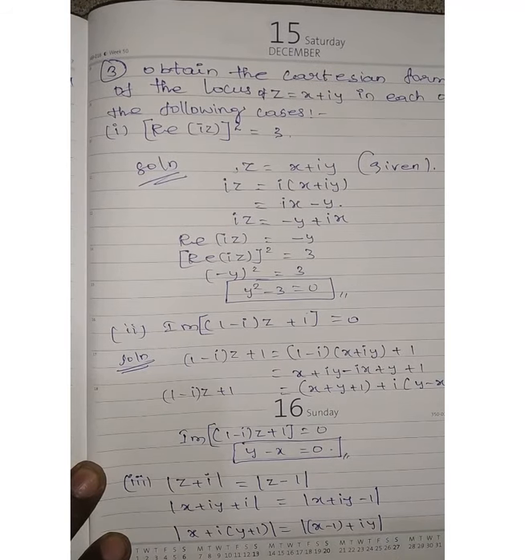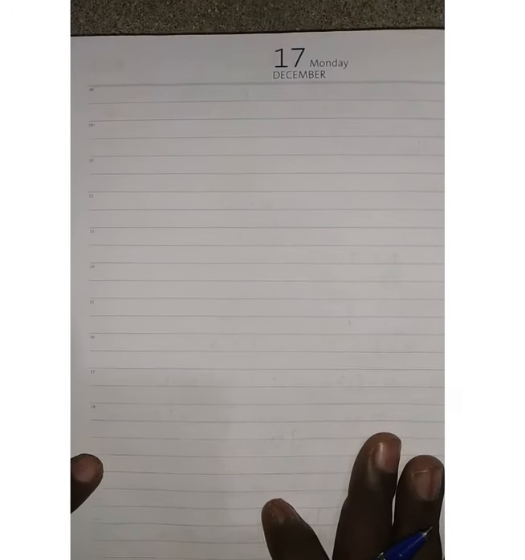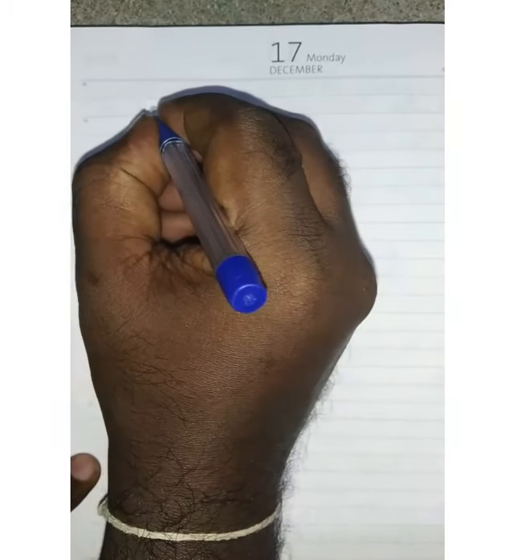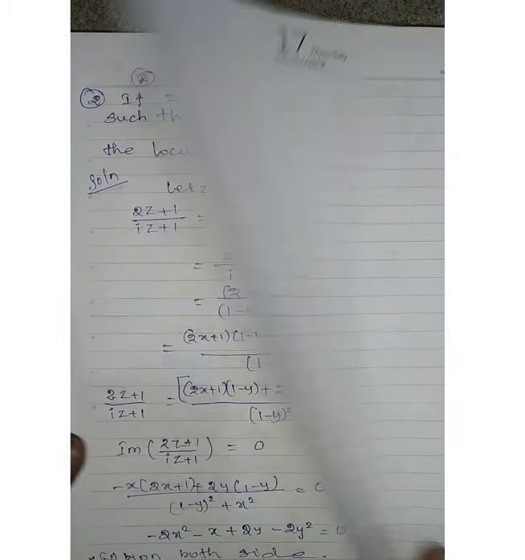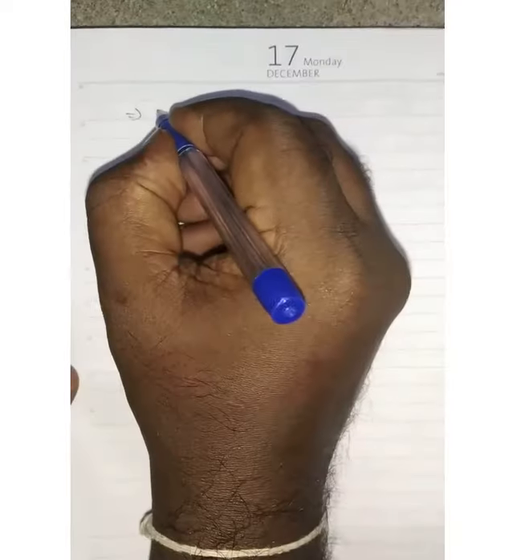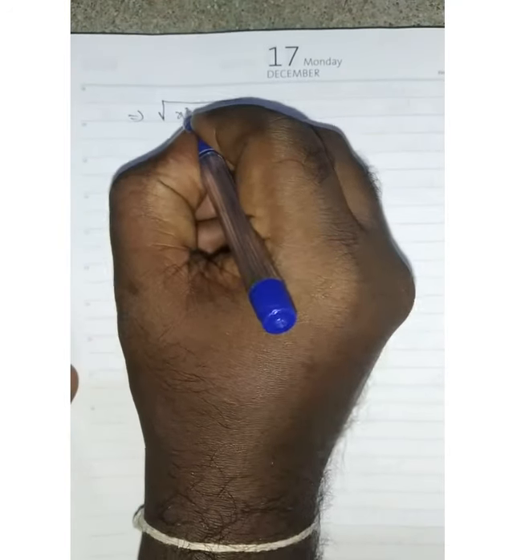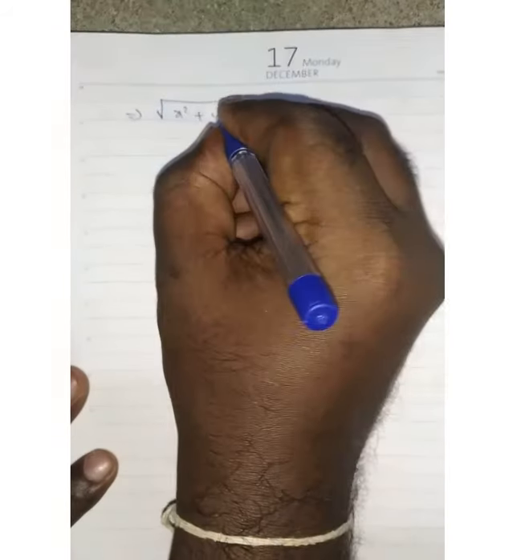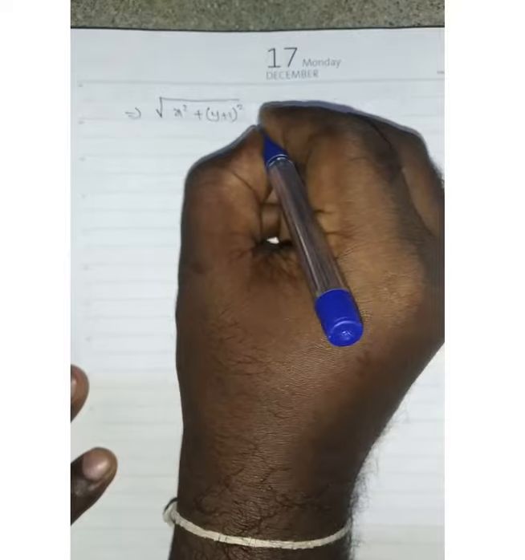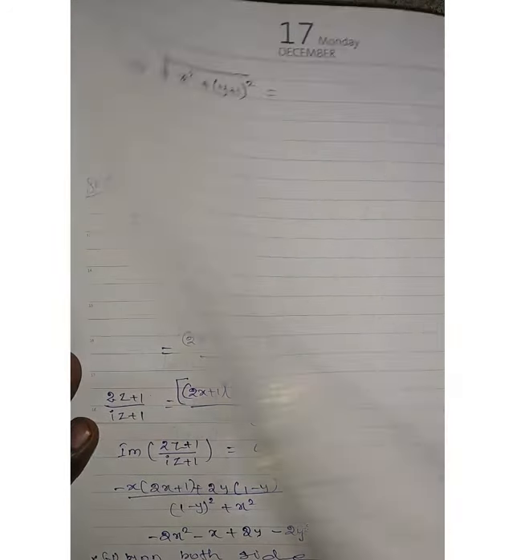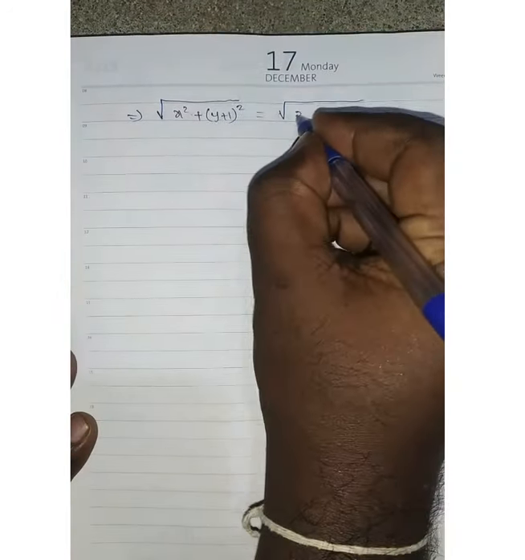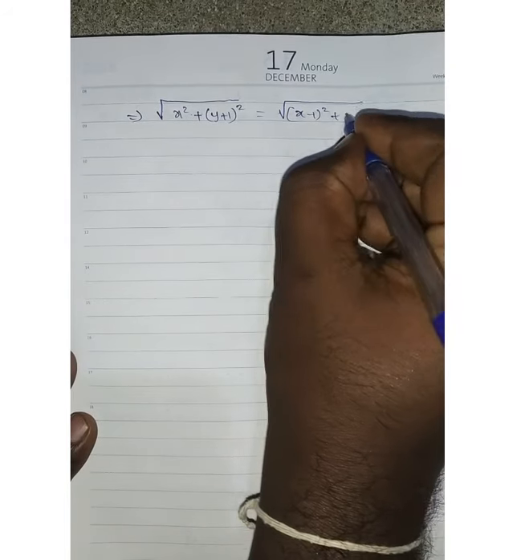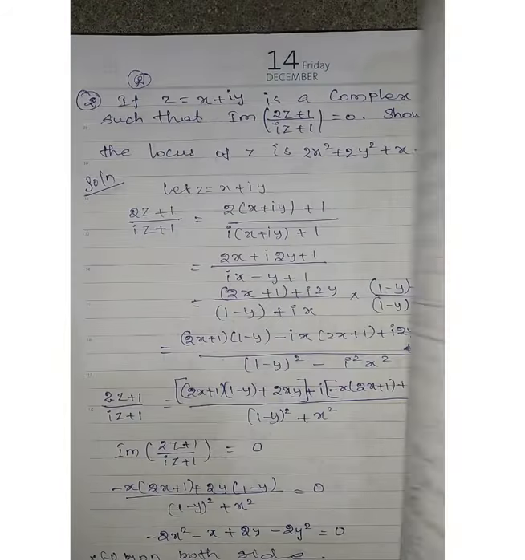Now we are going to cancel the modulus. Modulus means square root on both sides. That means the square root of the real part squared plus the imaginary part (y plus 1) the whole square is equal to the square root of x minus 1 the whole square plus the imaginary part y square.